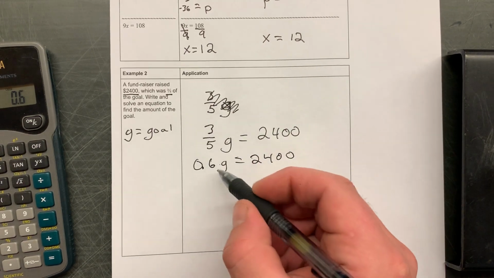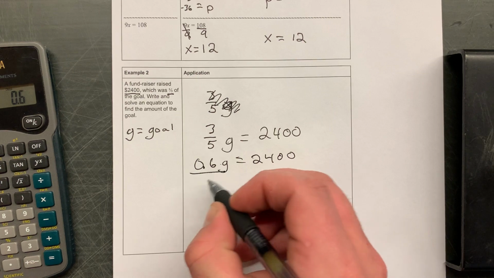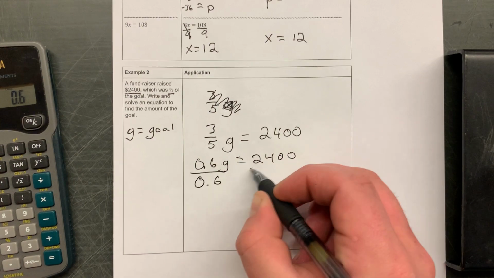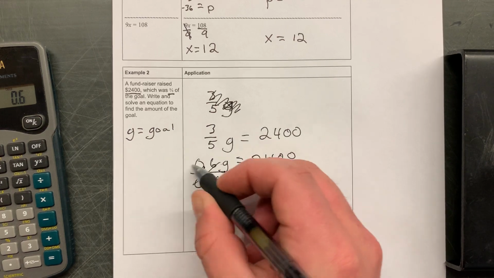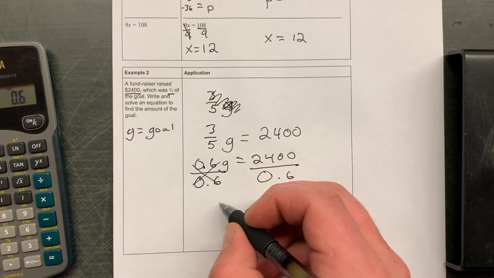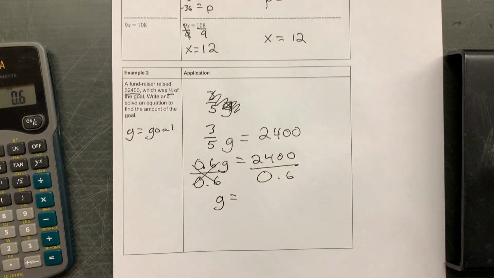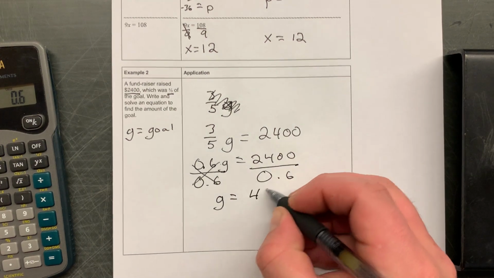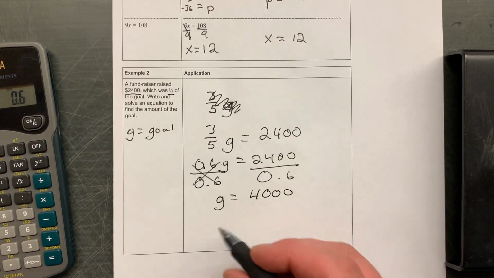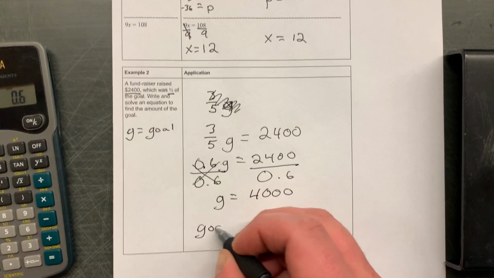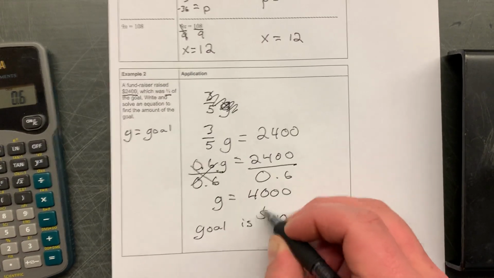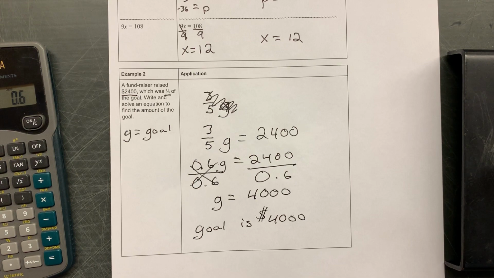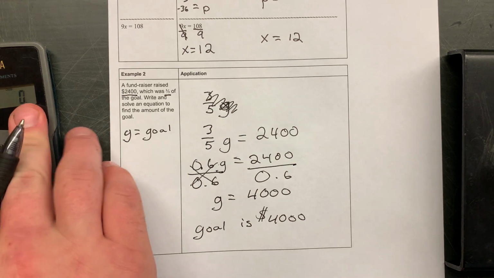Now I can undo this multiplication that's happening here by using division. If I divide each side by 0.6, these cancel out. I'm left with G equals $4,000. So we know that the goal is $4,000. And that's how we can solve example 2.